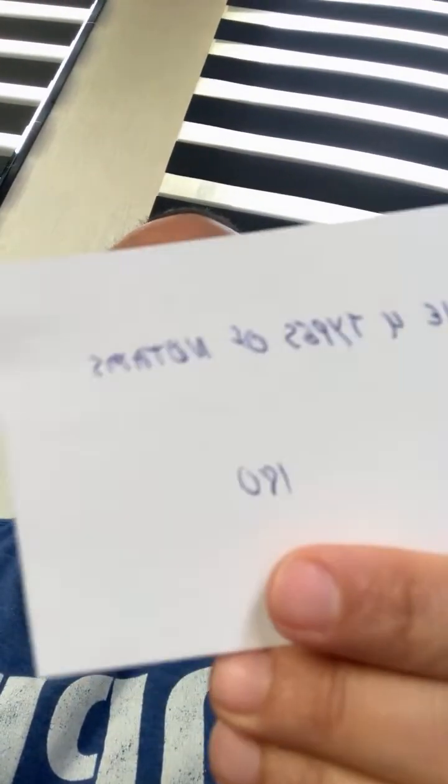What are the 4 types of NOTAMs? Domestic or NOTAM D, Flight Data Center, FDC NOTAMs, Special Activity Airspace NOTAMs, SAA NOTAMs, military NOTAMs.